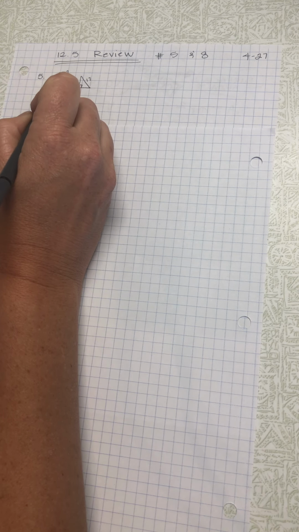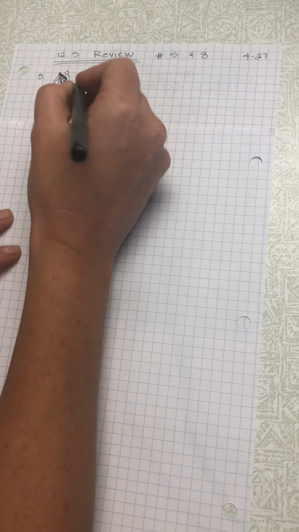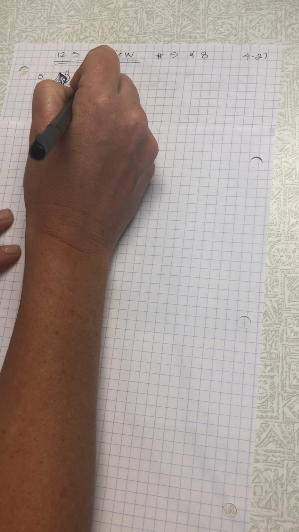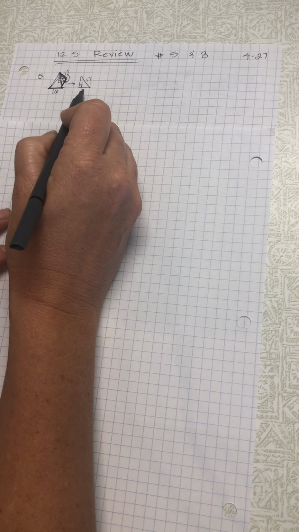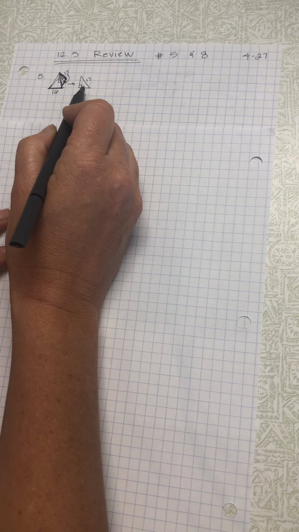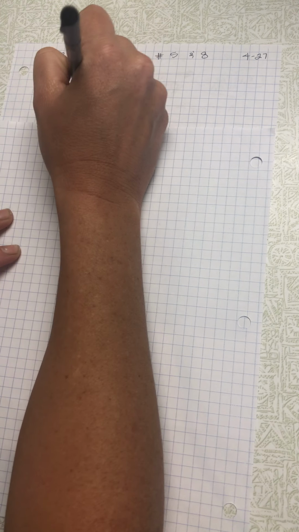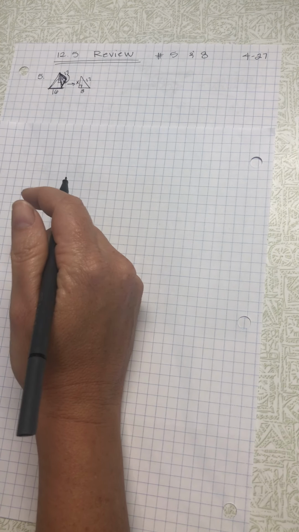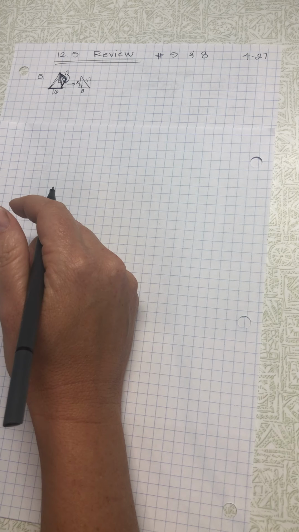The height is the inside number, and it is half of it. So that means we would use 8 as the bottom of our inside triangle, and then the height is our x. That's what we don't know.